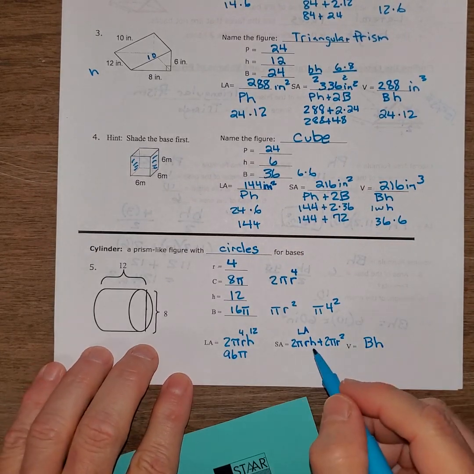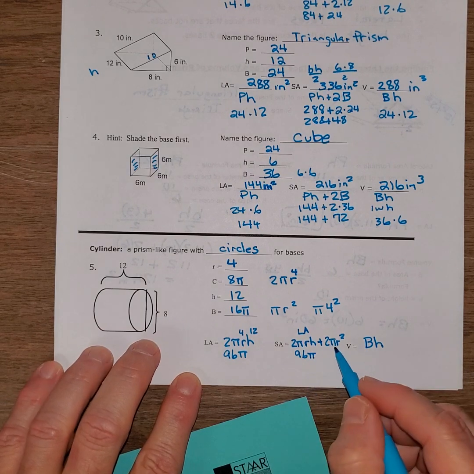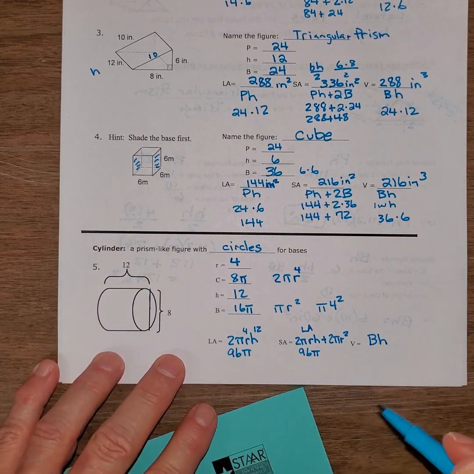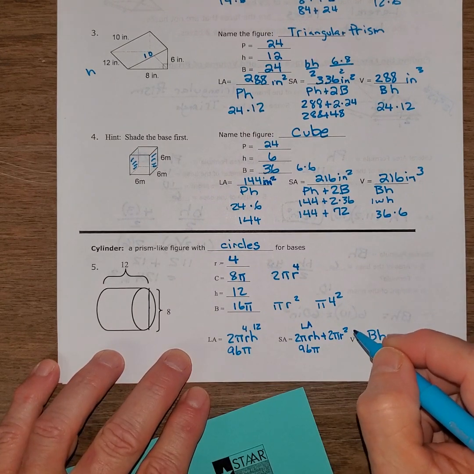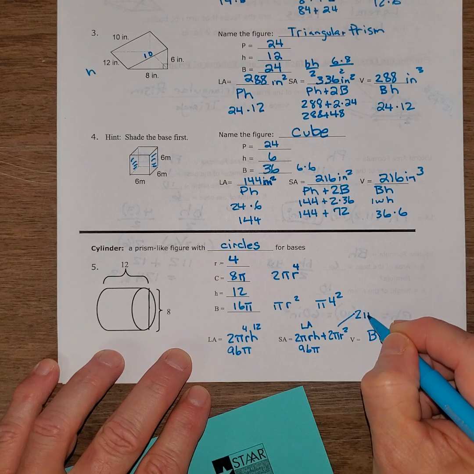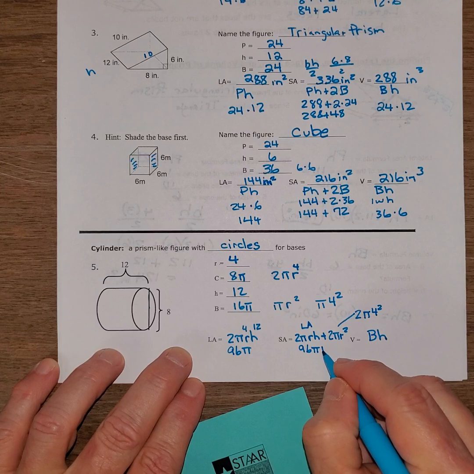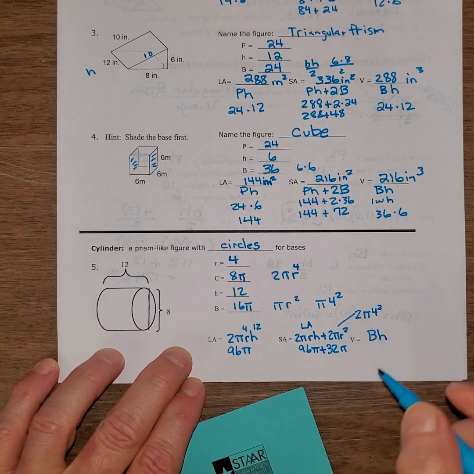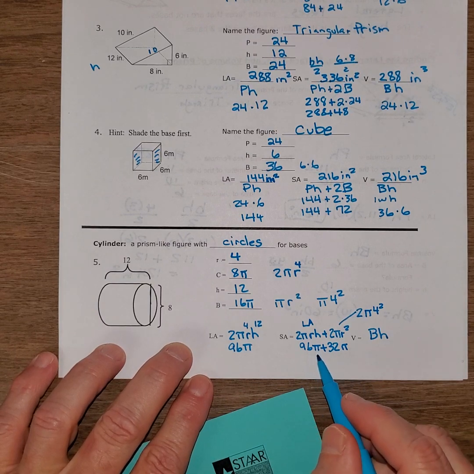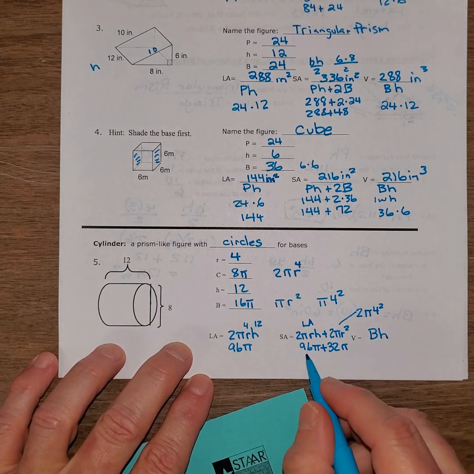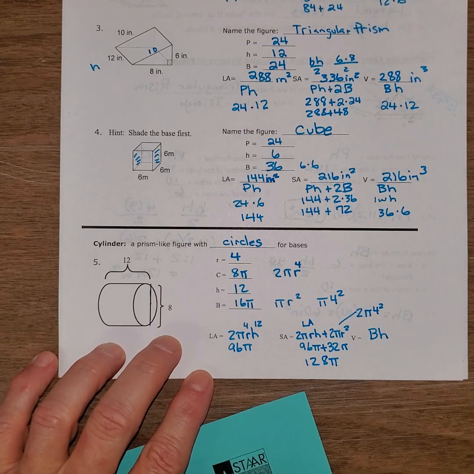So this would be 96 pi again, and then 2 pi r squared. I need the r. The r is 4, so it's 2 pi 4 squared. 16 times 2 is 32 pi, plus 32 pi. That's why I like to leave it in pi form, because you can actually add them, since you add the two numbers in front. So this is 128 pi. That's the surface area.